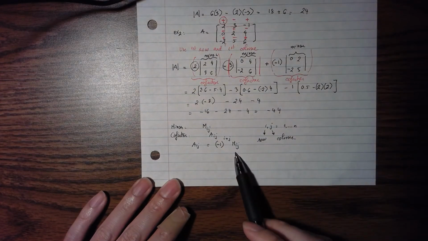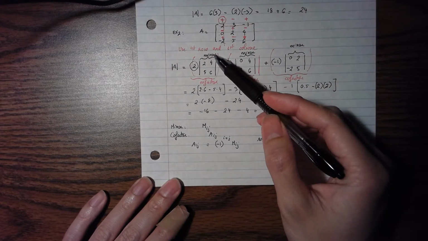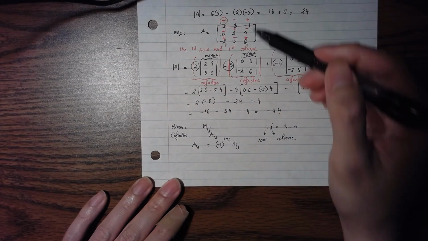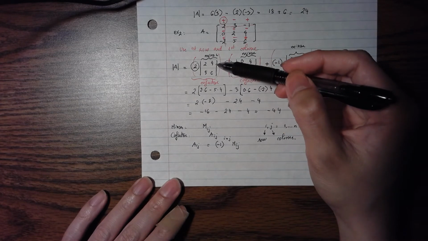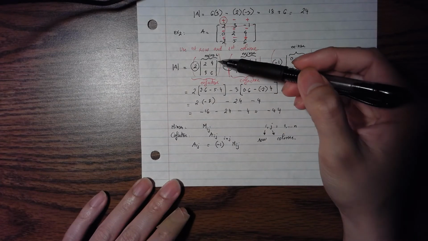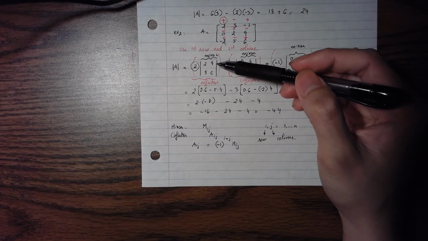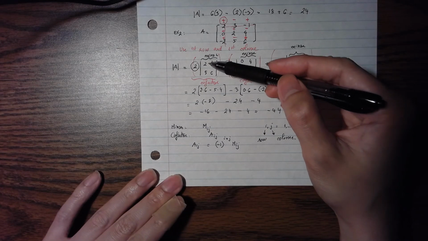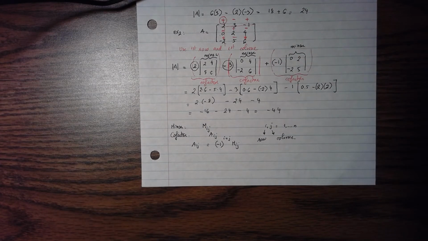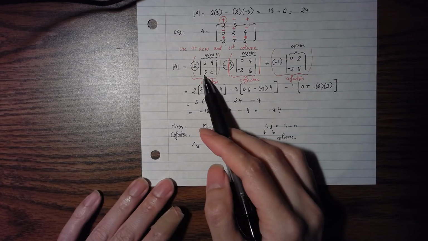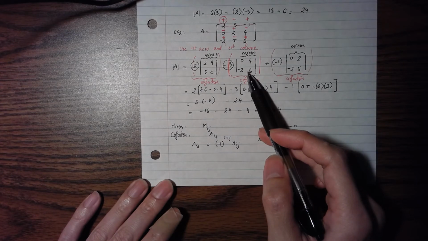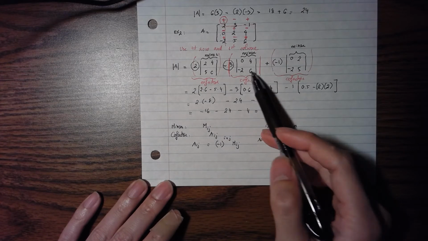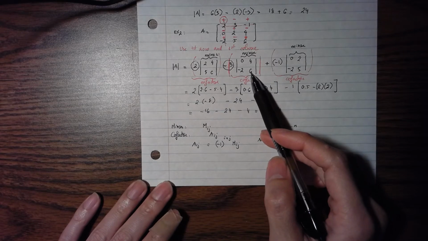What is Mij? Mij is this minor, right? Because we pick the first row, first column, this minor right here we call M11. Over here, the first row and second column will be M12.